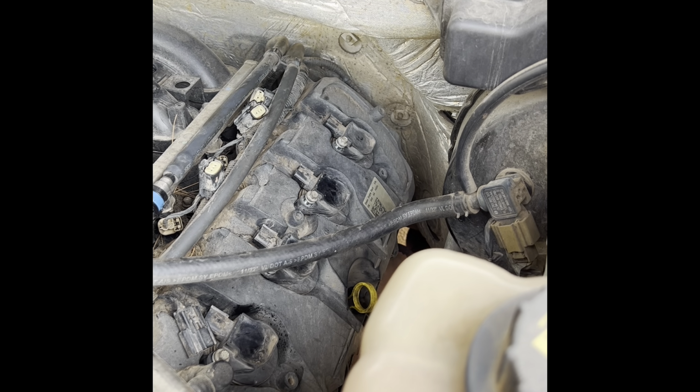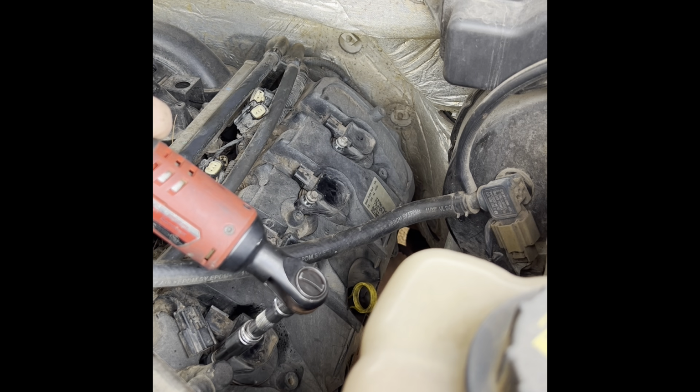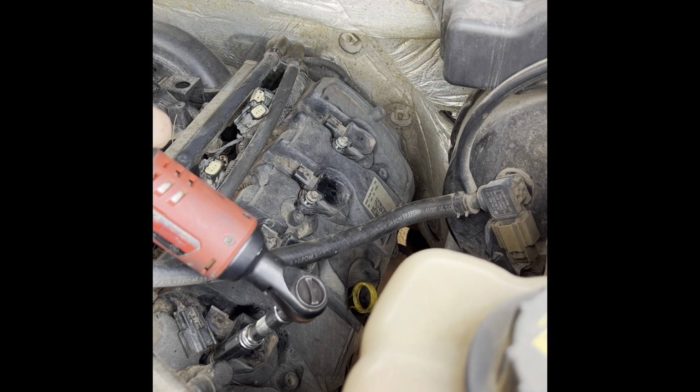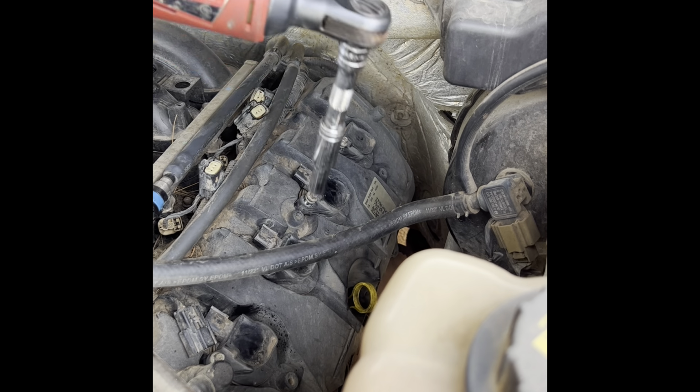Now you want to be gentle with these little 8mm screws. They do not require much tightness. Just want to get them snug.